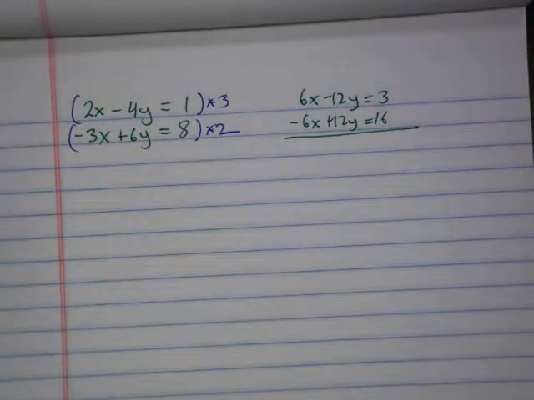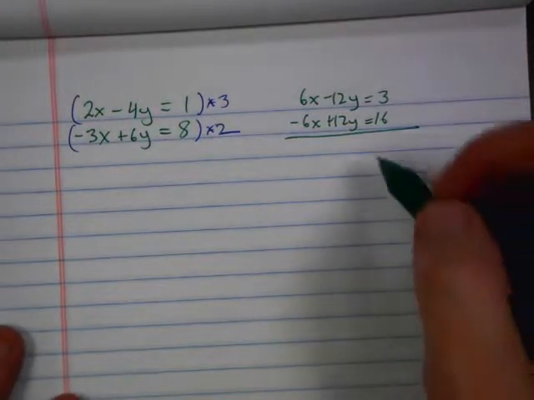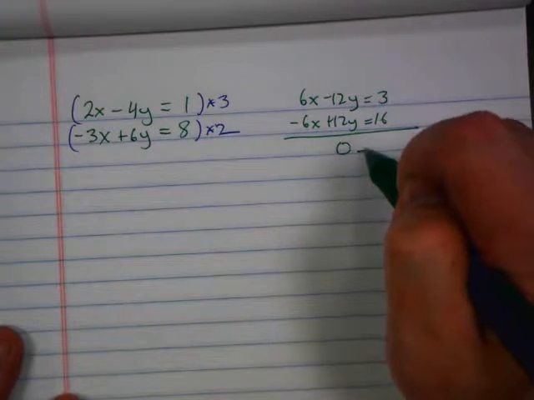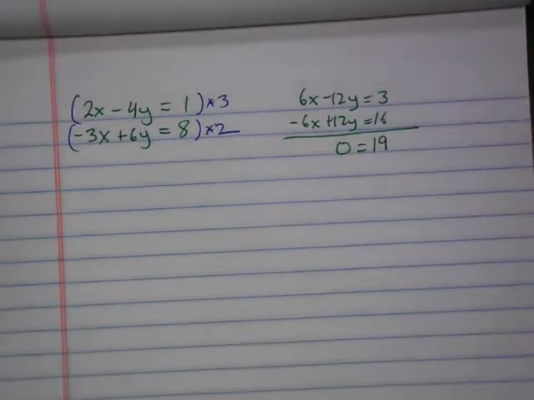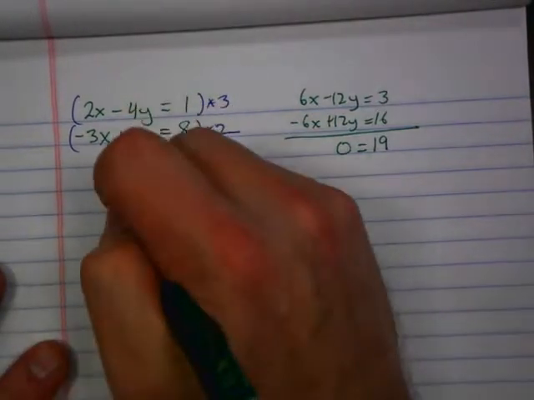Not only did we cancel out the x's, we also canceled the y's. So what do we have on the left-hand side? 0 equals 19. When does 0 equal 19? Never. So what does that mean? Inconsistent.